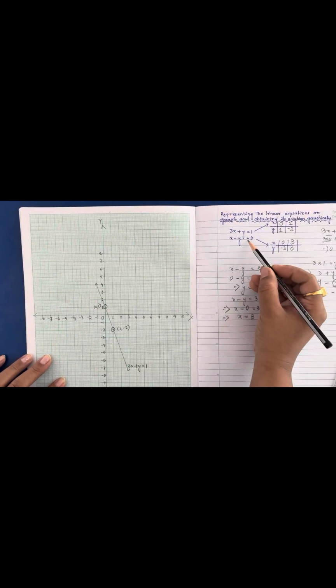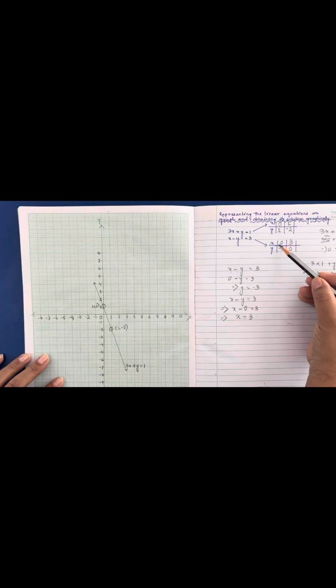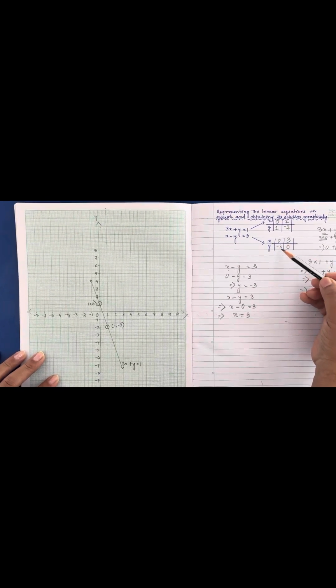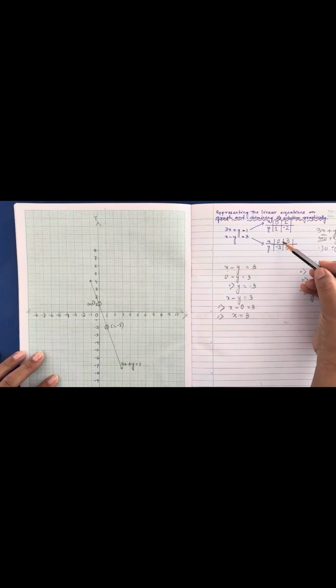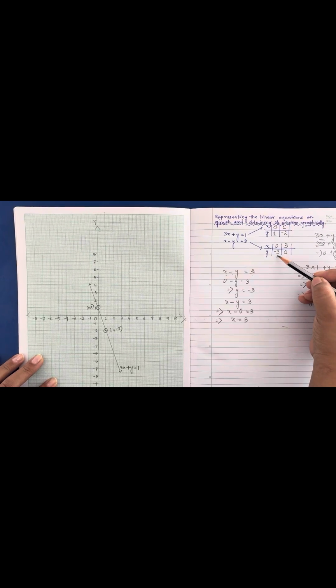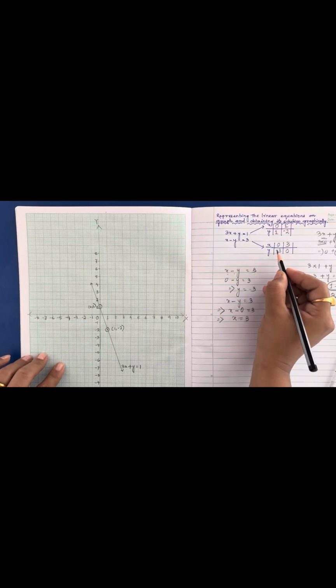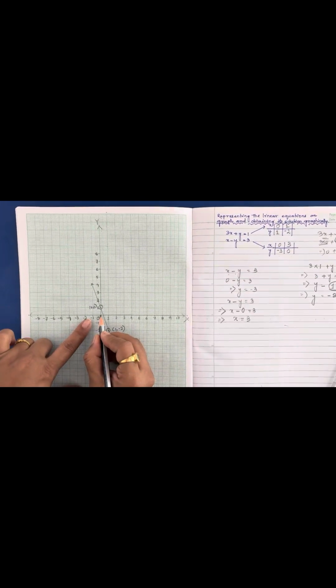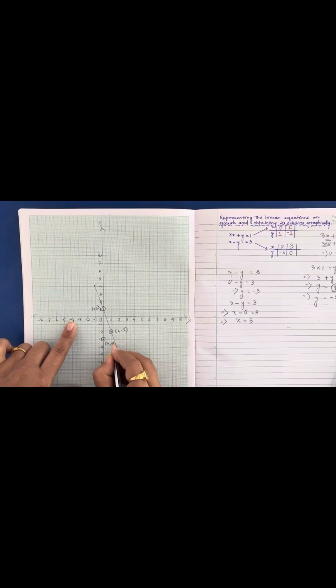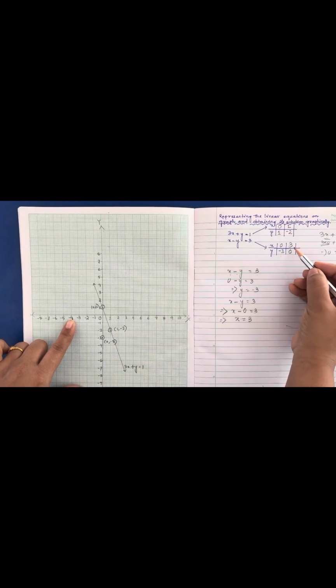Now let's go for the second linear equation. We have taken the coordinates by putting certain values, and we got the other values that we have already discussed. It is (0, minus 3) and (3, 0). So first we'll go for (0, minus 3). This point. Then the second one is (3, 0).